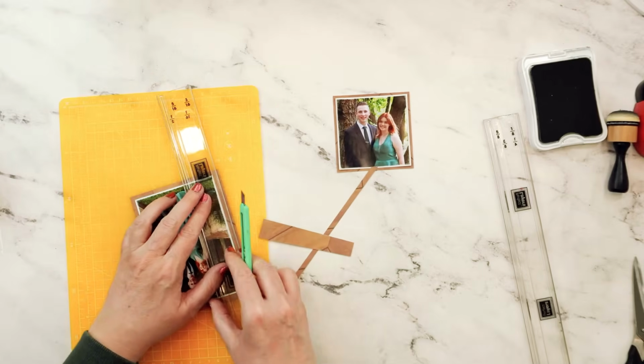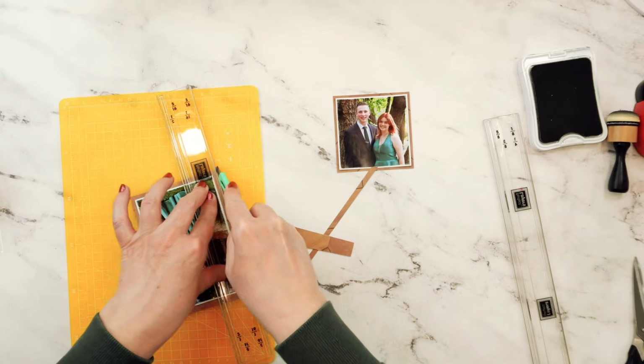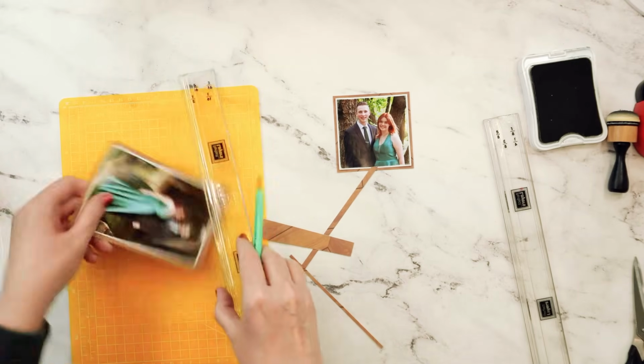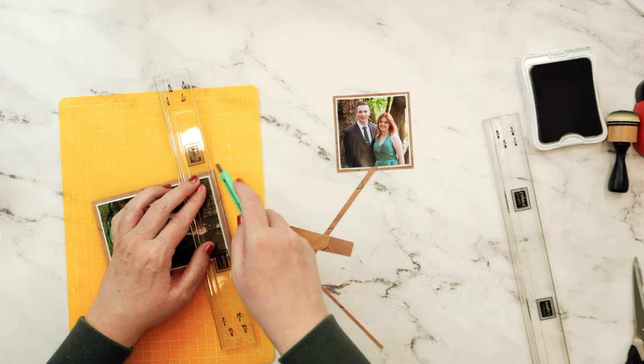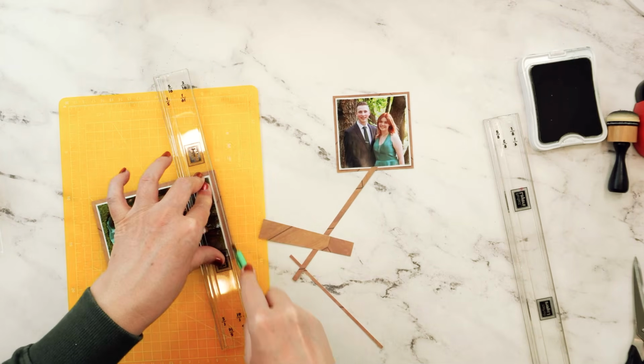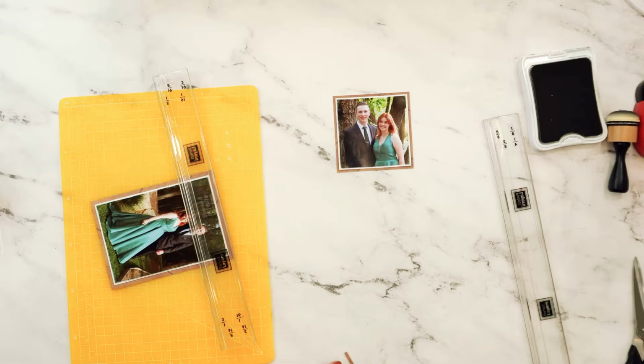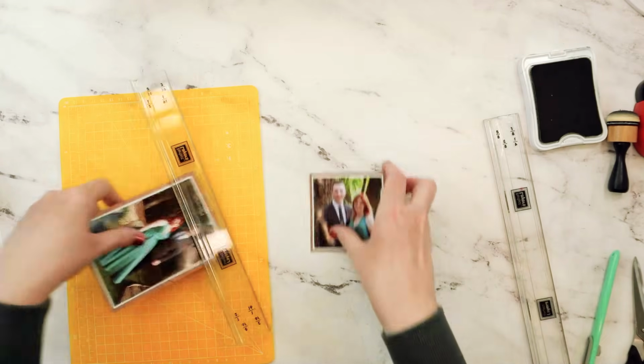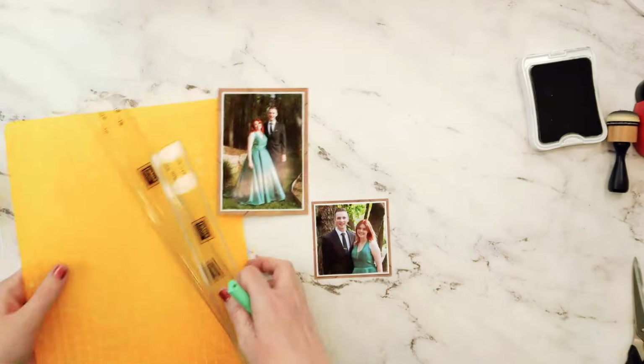Do you like to mat your photos or do you leave them plain with plain edges? We're all a little different. Maybe you only do white or colored cardstock for your mats. Okay, I think we're set there.